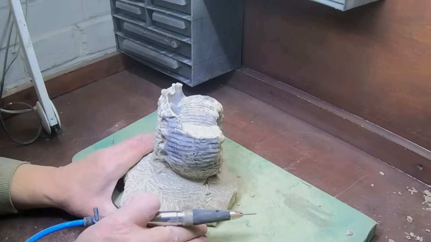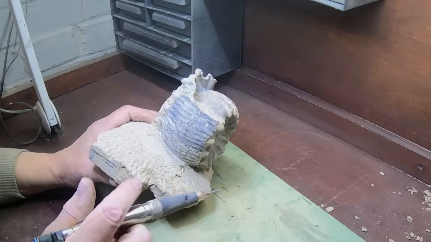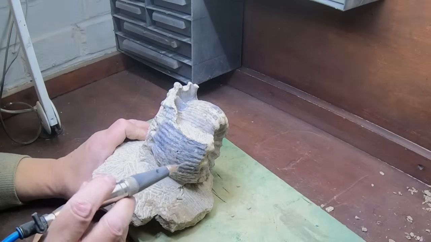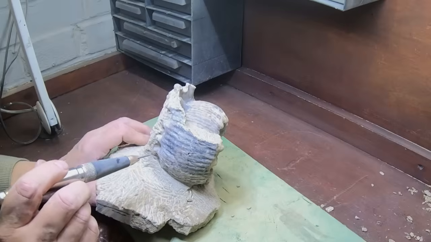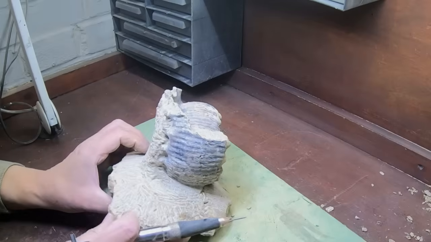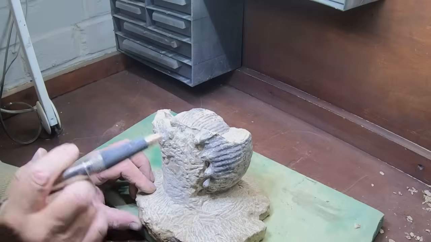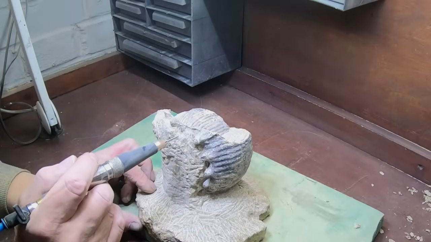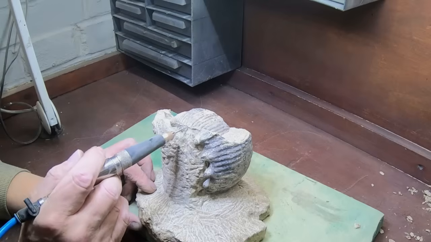To get the main aim of the day done, which is to expose more or less most of this keel here and the spines. And we've also had a look round here. It's a bit rough up here, but it'll probably clean up okay. I might leave this on.